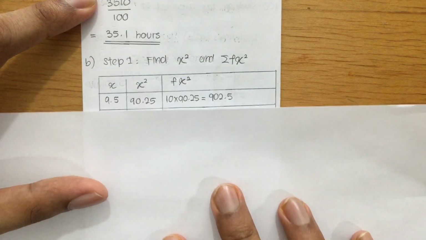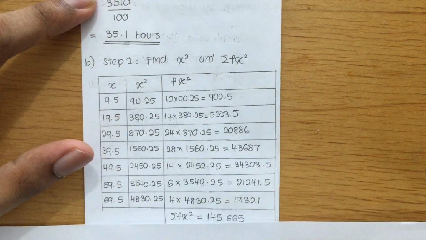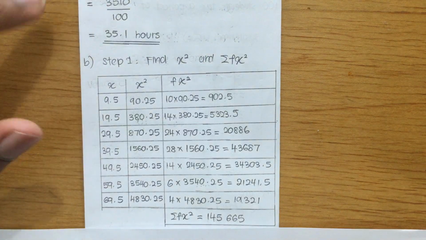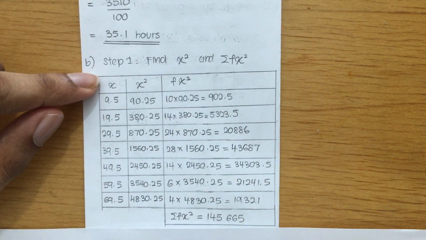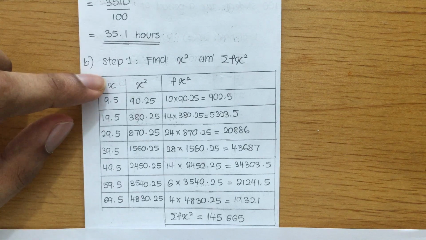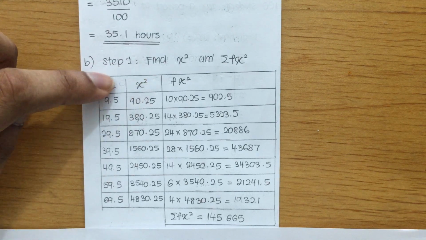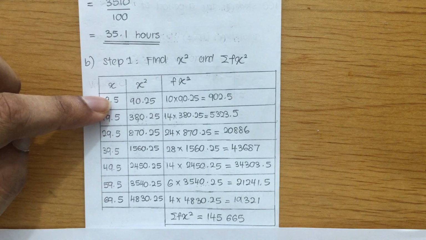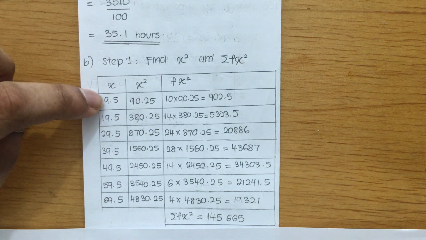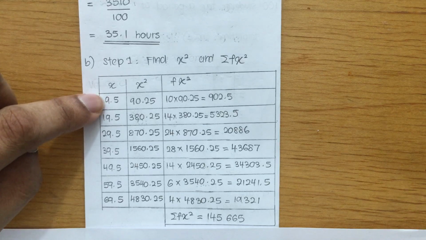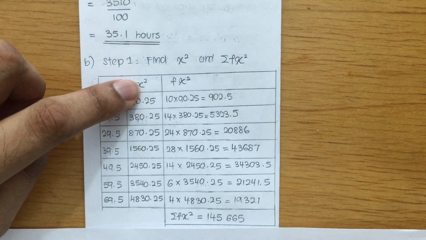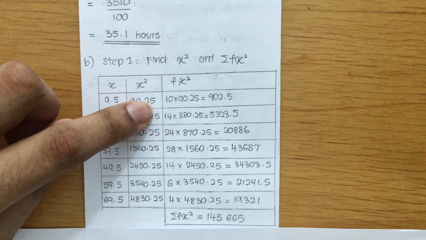These are the respective tables. We have already found the midpoint x in the first question. To find x square is very simple. You just square each midpoint respectively. For example, for the first class, the midpoint x is 9.5, so your x square will be 90.25.